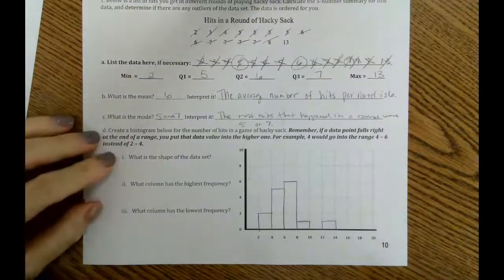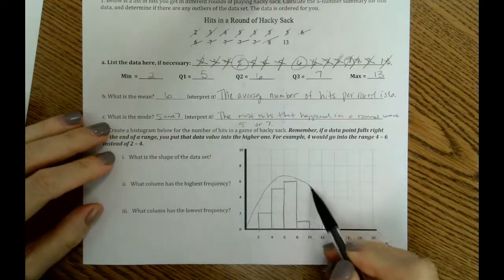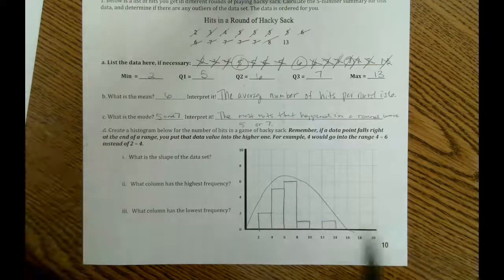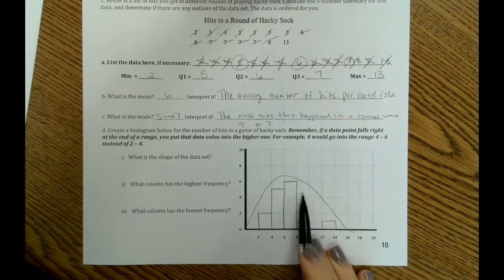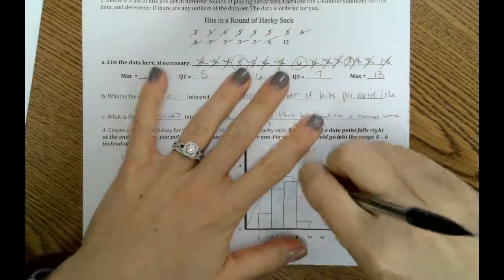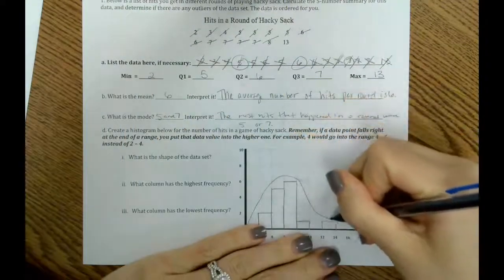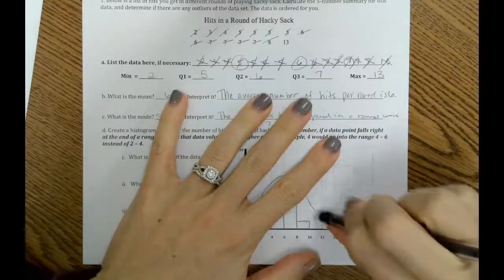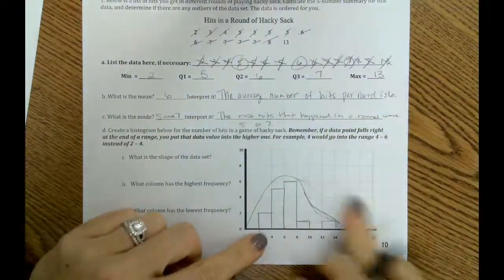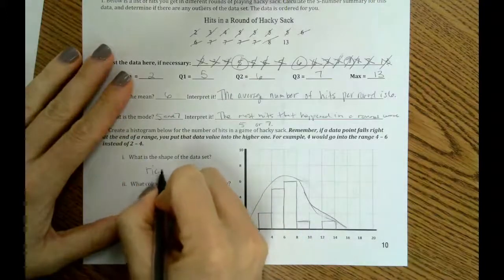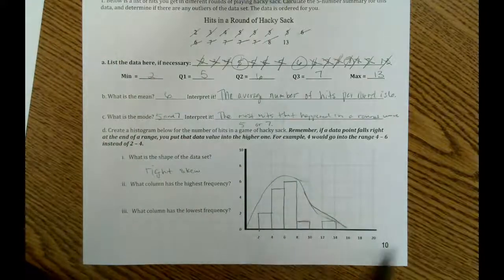Okay, now we're going to talk about the shape of the data set. So if we were to draw our tail, this is almost normal. If we had, really, I guess this should come down a little bit more here. Still not a great picture. Sorry, guys, I'm struggling on getting that. Okay, our tail is over here to the right, so you'd say that this is right skew. So wherever that tail is, we want to go to the right.